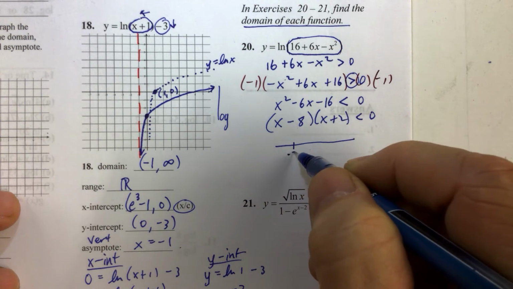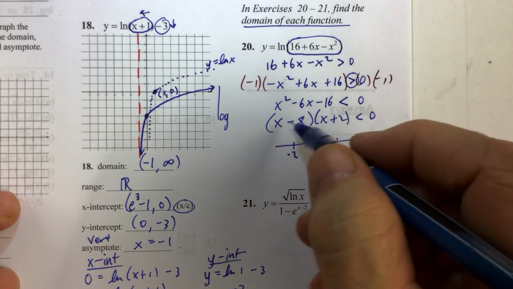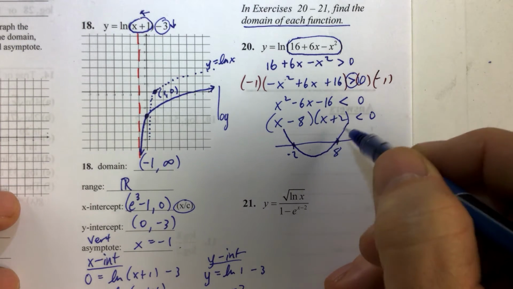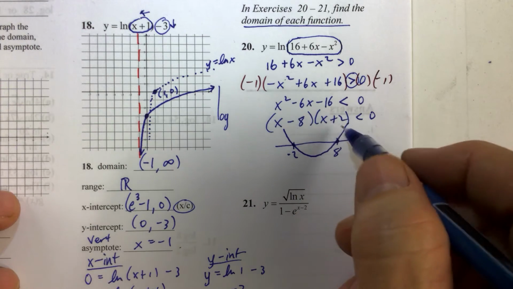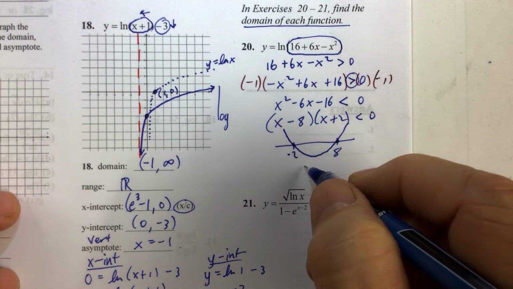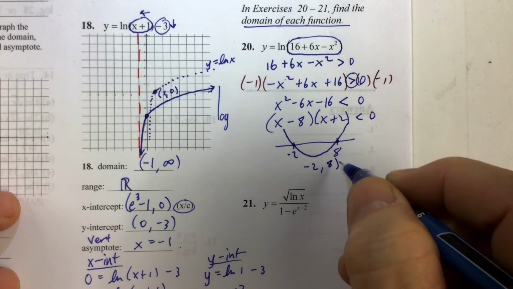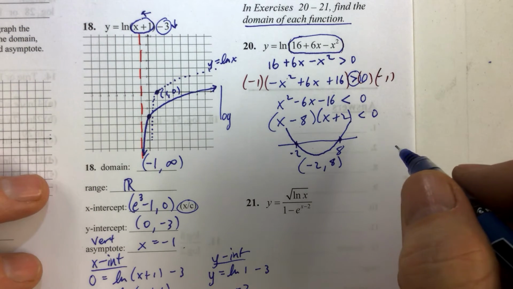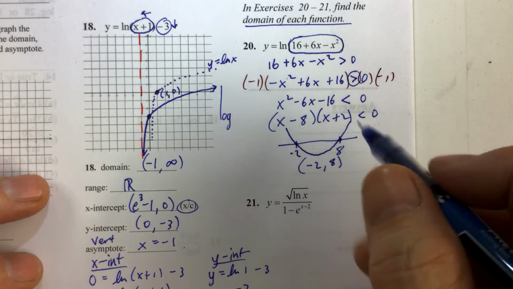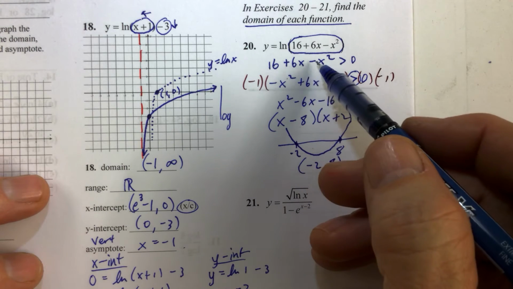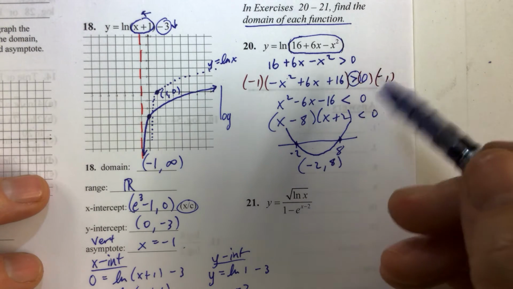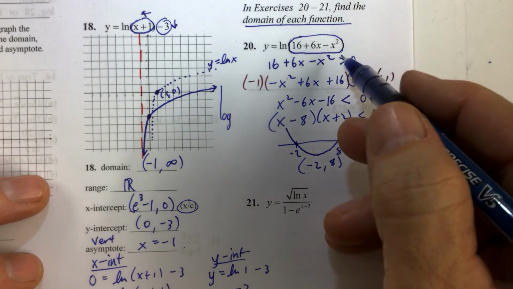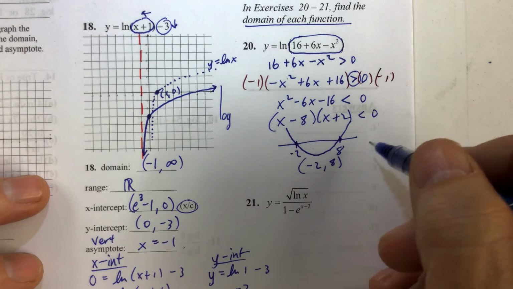So if we build a little sign chart here, we know that if we drew the graph, we'd have x-intercepts of -2 and +8, and the graph would look like that. So this inequality is satisfied when x happens to be in between -2 and 8. So x has to be in between -2 and 8. That's the bottom line. So if x is like 10, you'd have 16 plus 60 minus 100. Okay, well that's not greater than 0. 76 minus 100 would be a negative number. That wouldn't fit. So 10 should not be part of the domain, and it's not.